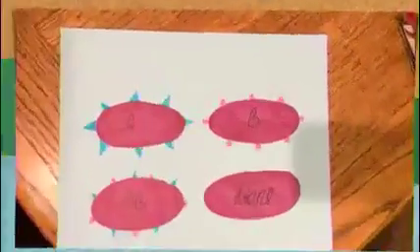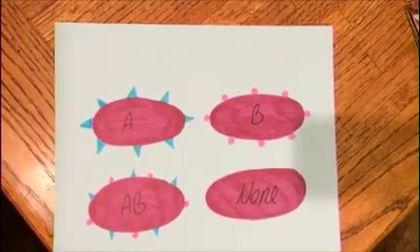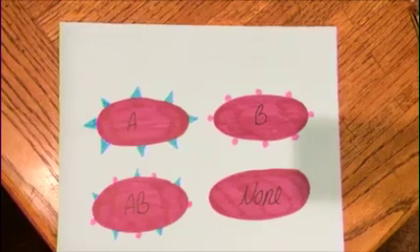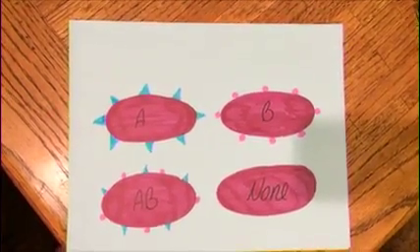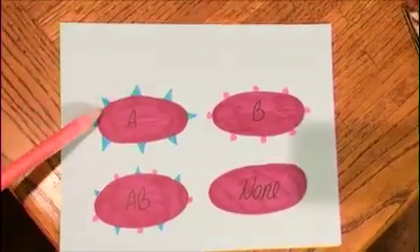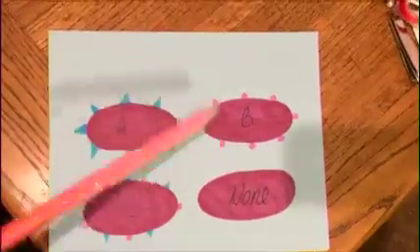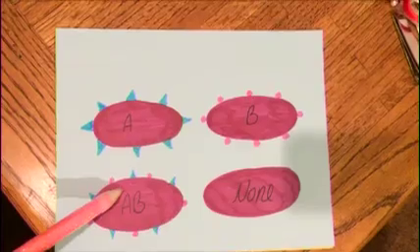Types of antigens that form on your red blood cells are called agglutinogens. They activate antibodies that attack invaders and cause agglutination or coagulation in the blood. The two types are A and B. You can either have one or the other, you can have both, or you can have none.